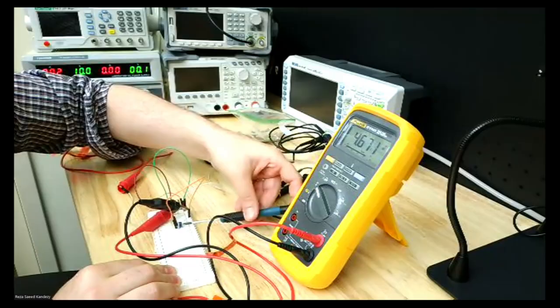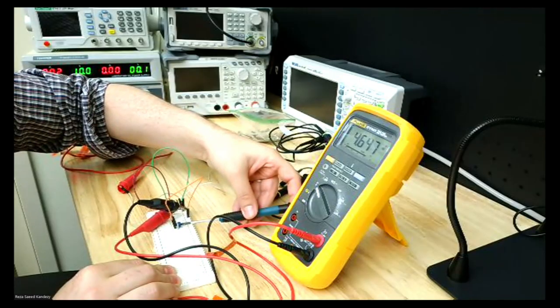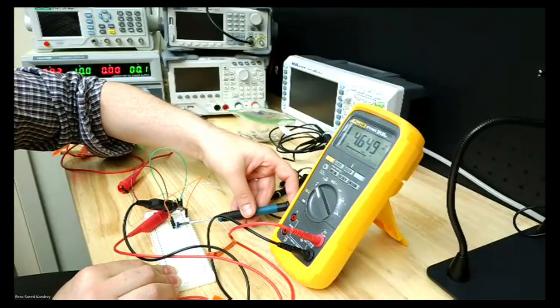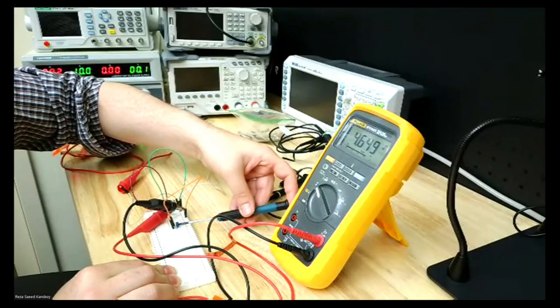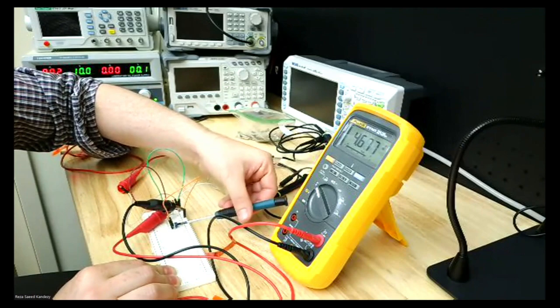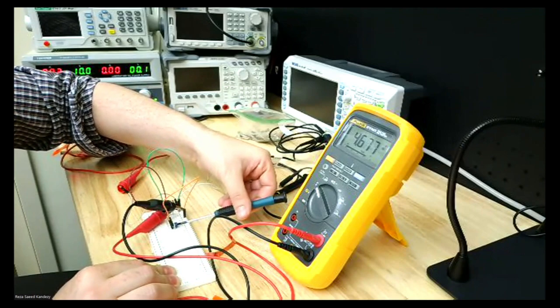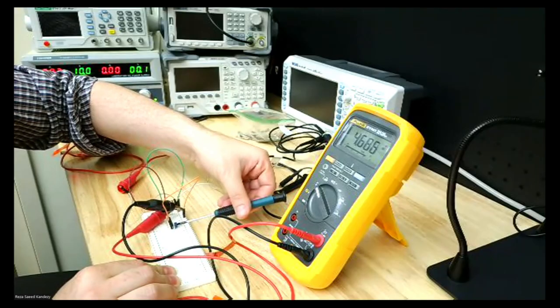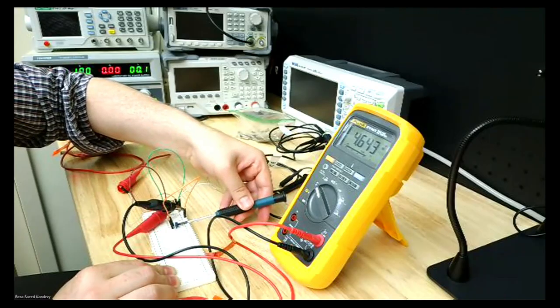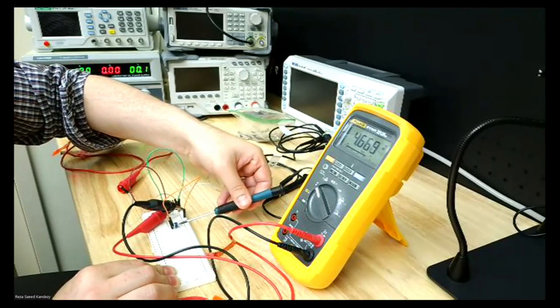See, I am changing the value, and the voltage across the diode changes, but it is still very close to 4.7. No matter how much I change it, it is still very close to 4.7. So the circuit is working quite well. It keeps the value of our voltage pretty consistent.